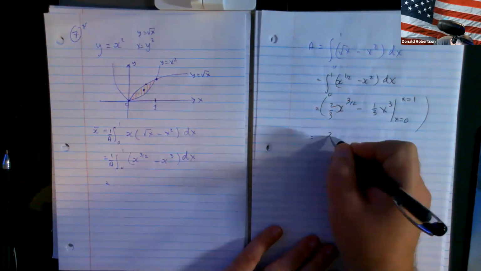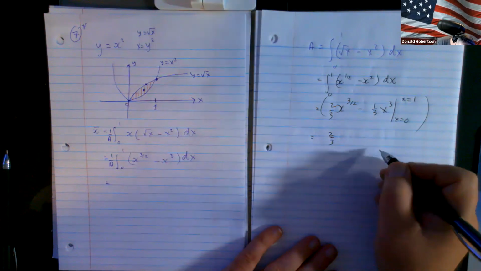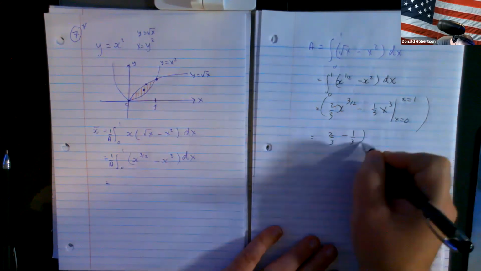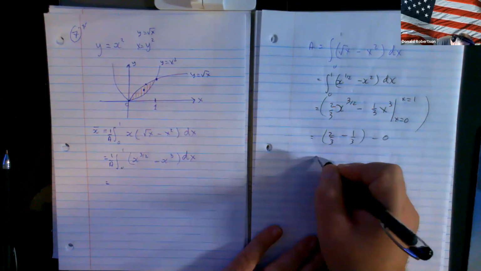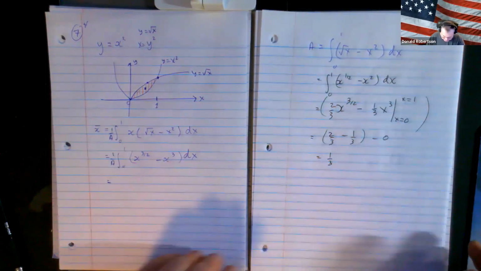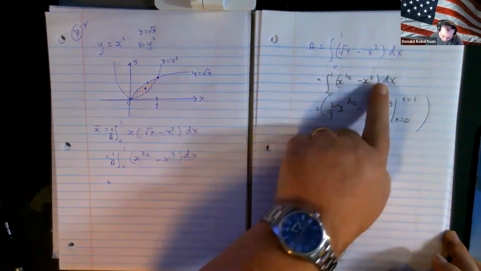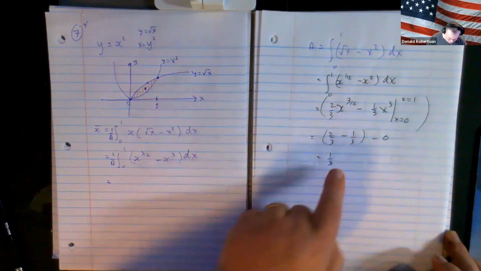That's going to get you 2/3, take away 1/3, minus nothing. Oh, 1/3. So, double check, add 1 to the power, divide, add 1 to the power, divide, yep, okay, we're good.